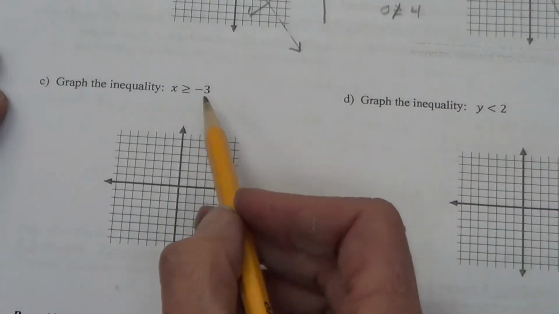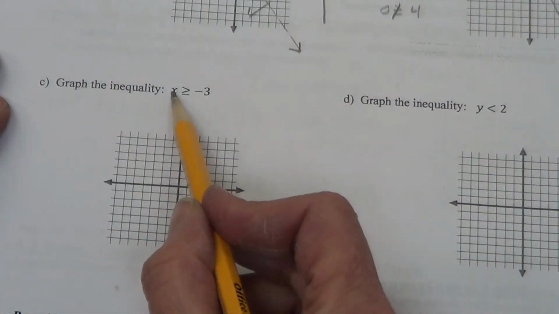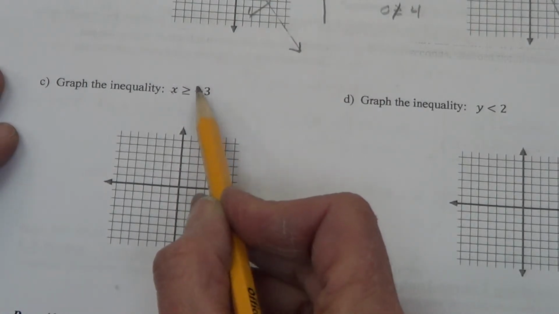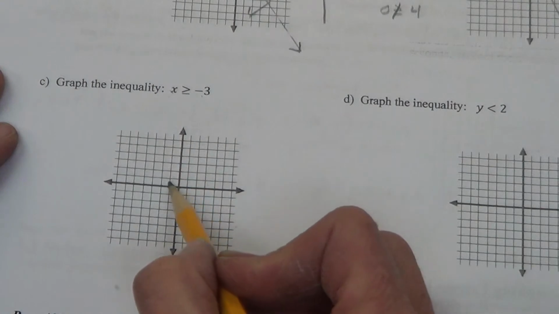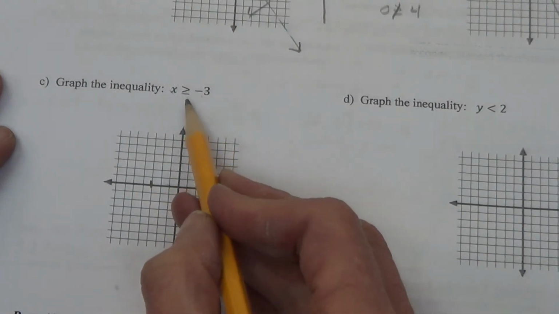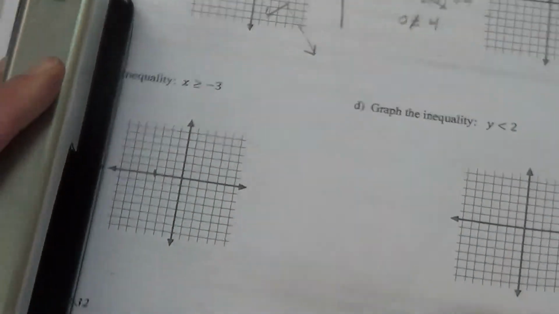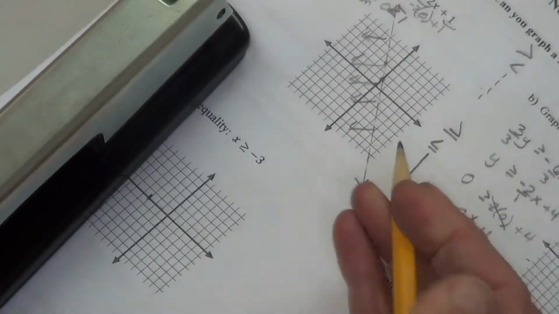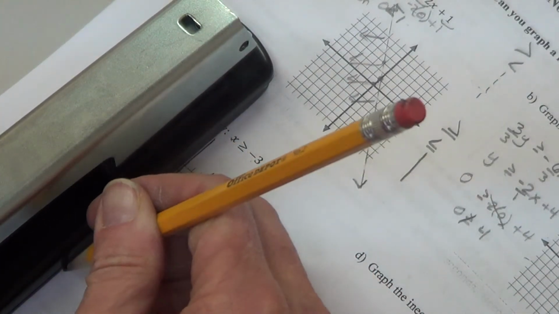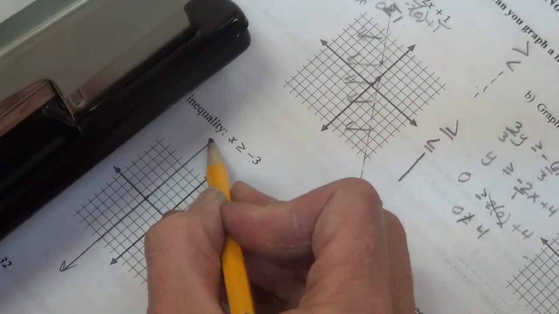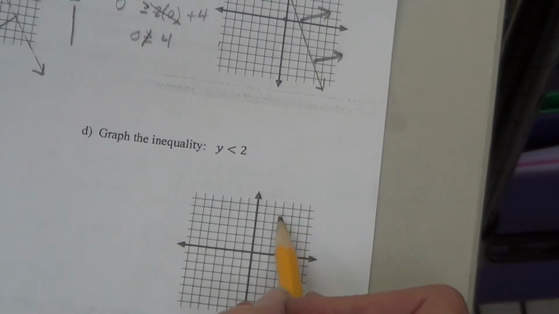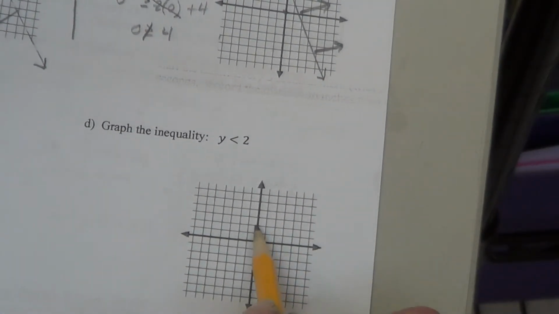We have another inequality. This time we're cutting through the x-axis at negative 3. We have no other variables, so we know we cut through that axis. X-axis at negative 3 is right here. Now we go ahead and we draw our line. Let's go over here and do this one, and then we'll do the shading together on them.